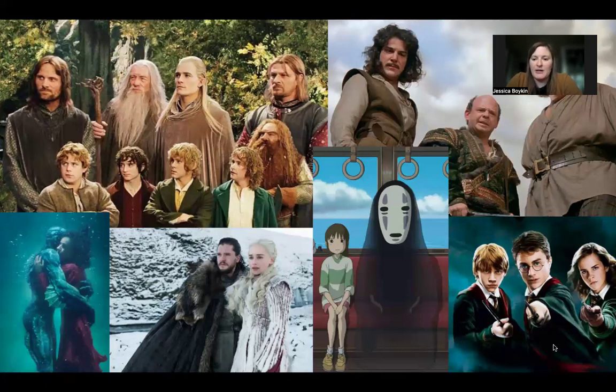Spirited Away, also pretty contemporary, maybe set in like the 90s or something. And Wizards. So that's fantasy magic, right? But otherwise kind of more realistic, like urban fantasy.